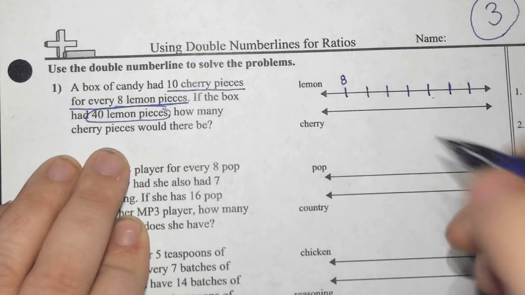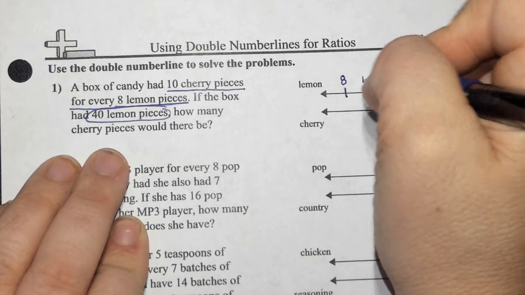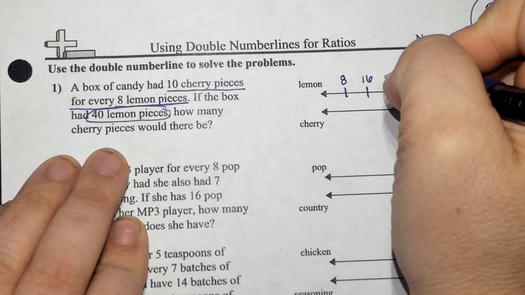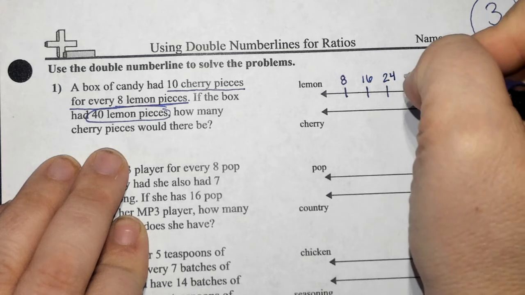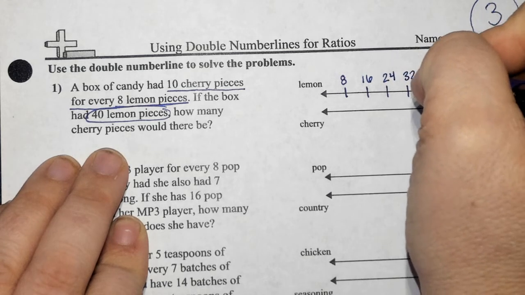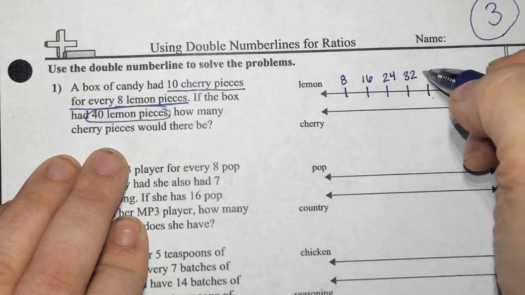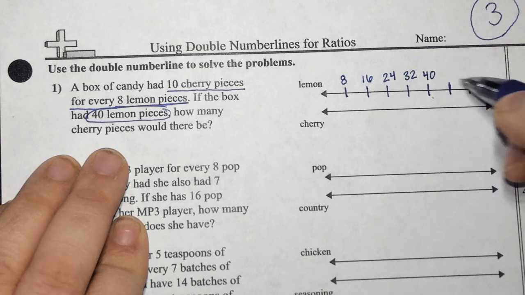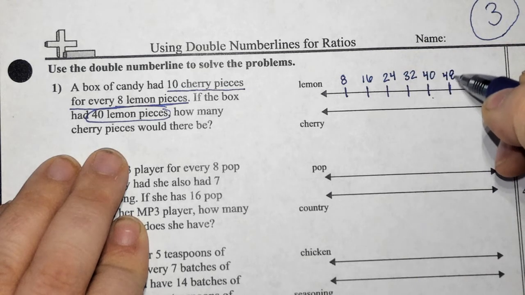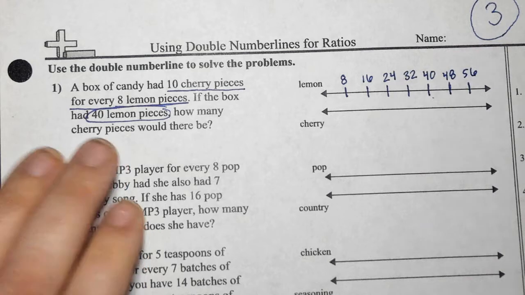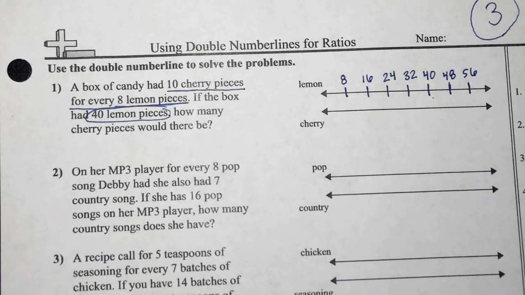So after 8, we have 16, and then 24, and then 32, and then 40, and then 48, and then last 56. All right, now guys, my number line didn't have to go to 56. In this case, it happened to. We're going to see what happens because we can still use it the same way.